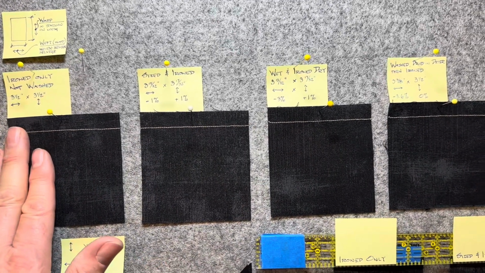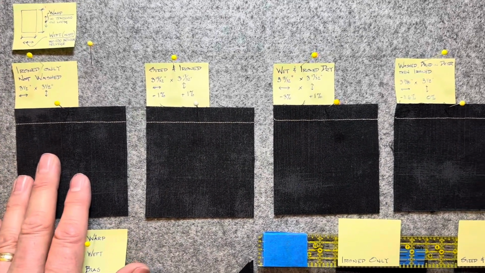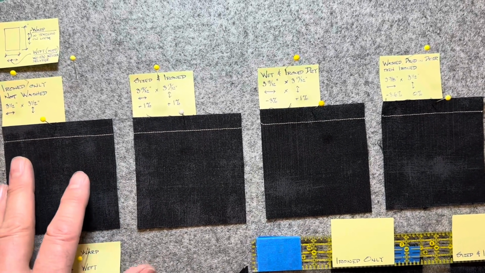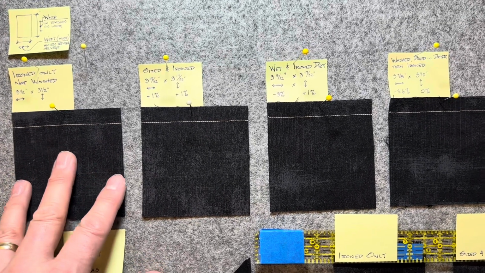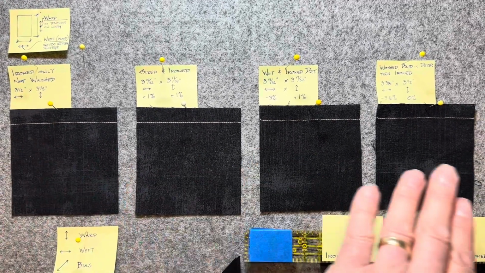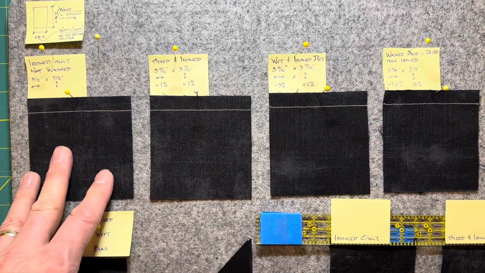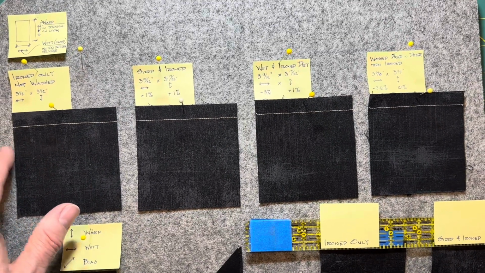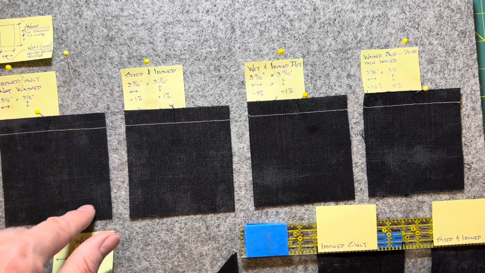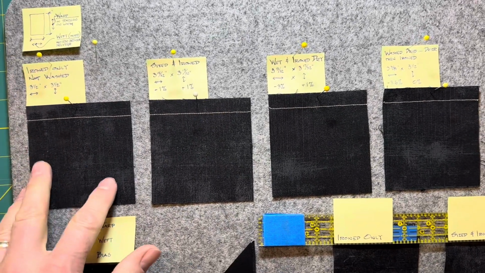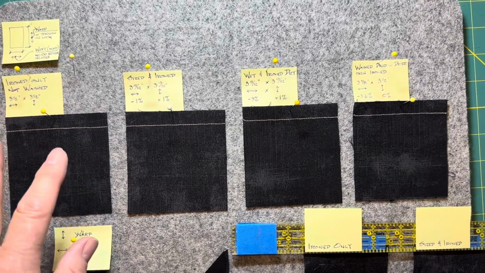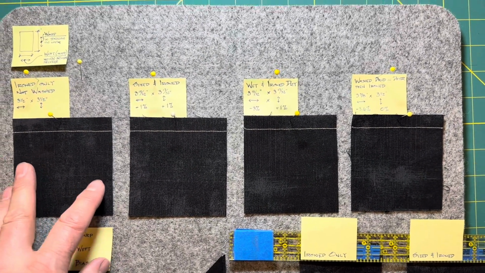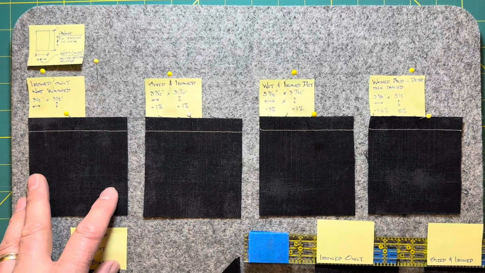This first one is a fabric that was not washed and was ironed only. So this fabric has never seen moisture at all. All of these fabrics were originally cut as 3.5-inch squares. So this fabric had a weft and a warp of 3.5 inches. So this is a 3.5-inch square. It's perfectly sized. Everything is as it should be in terms of the size and geometry of this square.